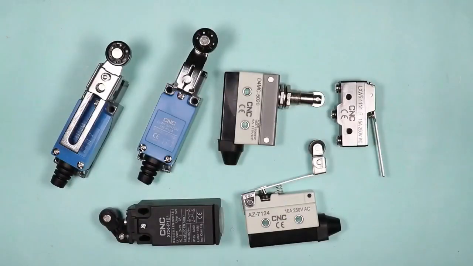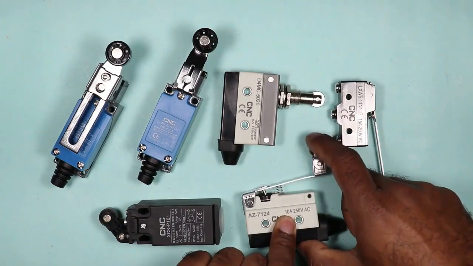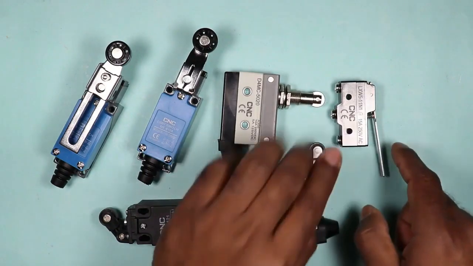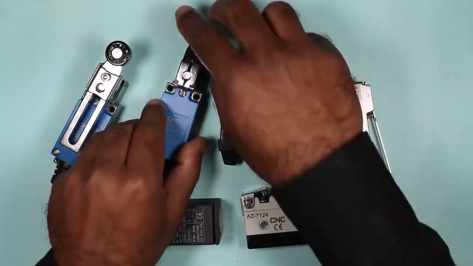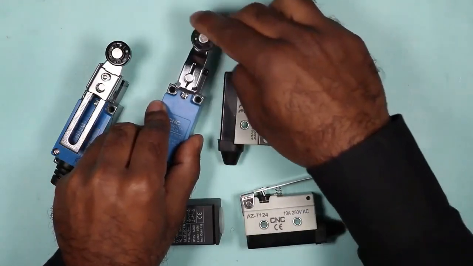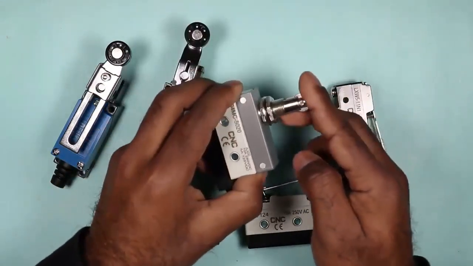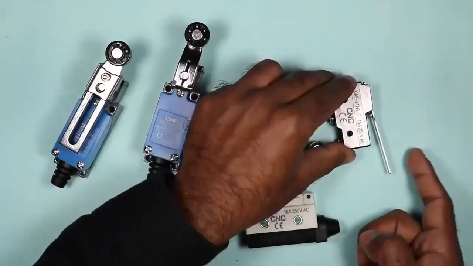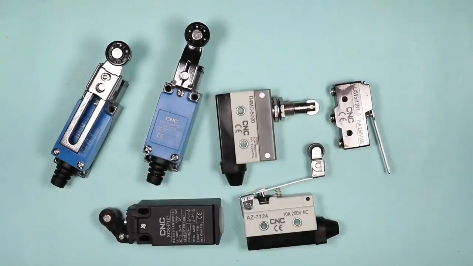There are many types of limit switch. As you can see, I have a total of 6 types of switch right now, manufactured by CNC company. There are more types of limit switch other than these. By types of limit switch, I mean the way in which the switch is operated. Like this switch is operated like this. This one is operated by pressing on the top. This one needs to be operated like this. Only the way in which it is operated is different, but the working and wiring will be the same for all.